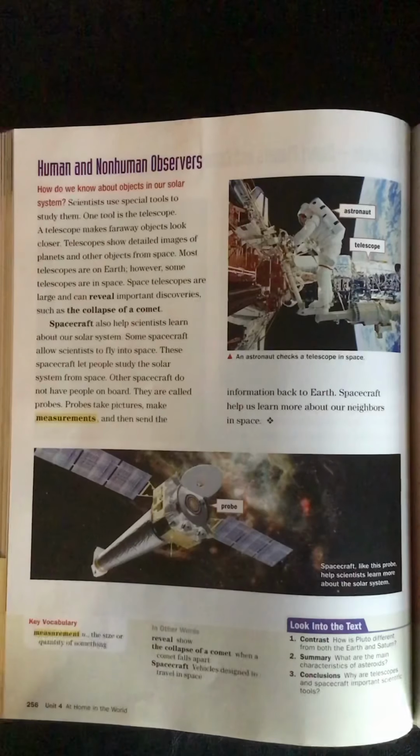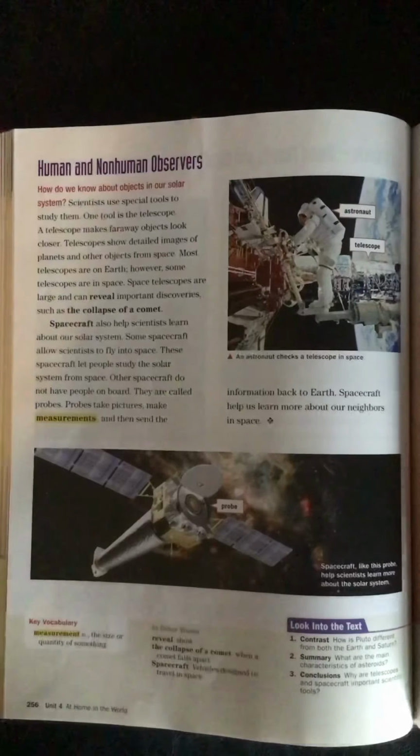Most telescopes are on Earth. However, some telescopes are out in space. Space telescopes are large and can reveal important discoveries, such as the collapse of a comet. Spacecraft also help scientists learn about our solar system. Some spacecraft allow scientists to fly into space. These spacecraft let people study the solar system from space. Other spacecraft do not have people on board. They are called probes. Probes take pictures, make measurements, and then send the information back to Earth. Spacecraft help us learn more about our neighbors in space.